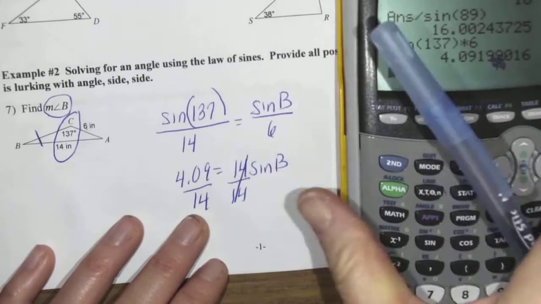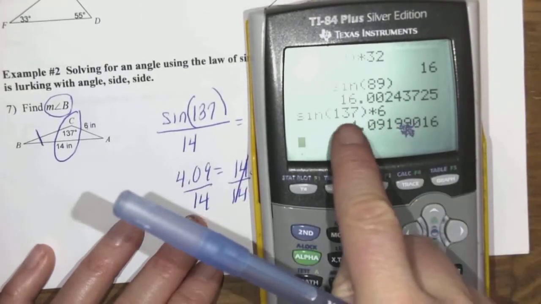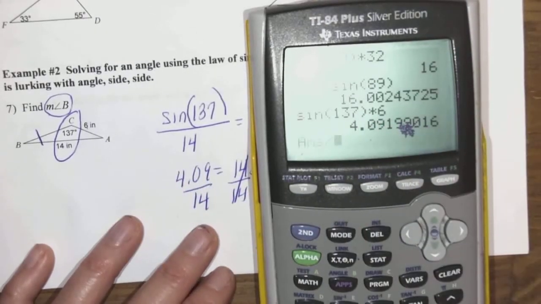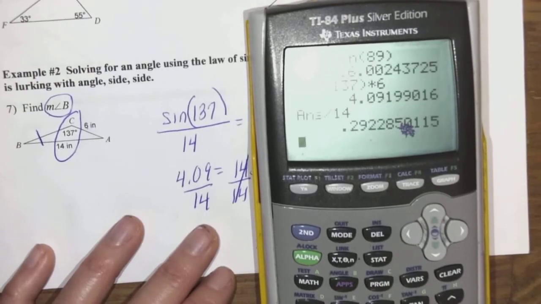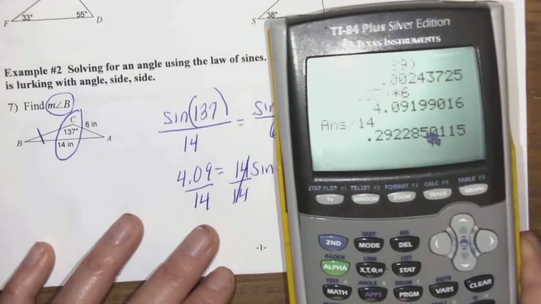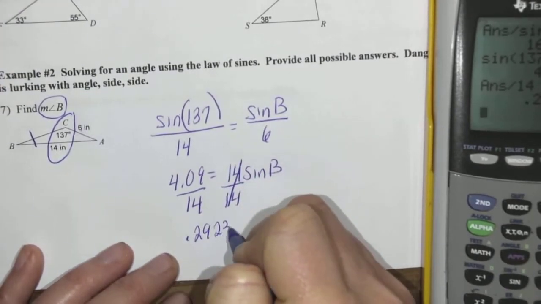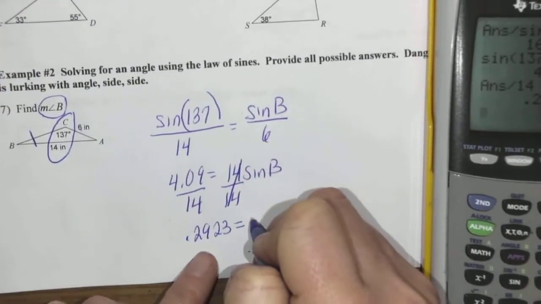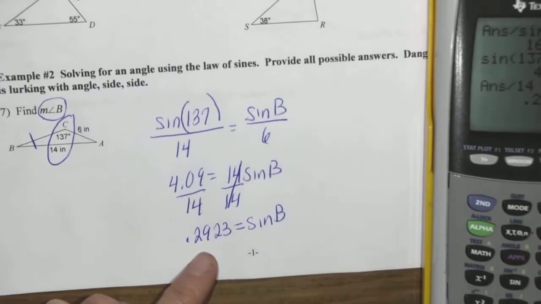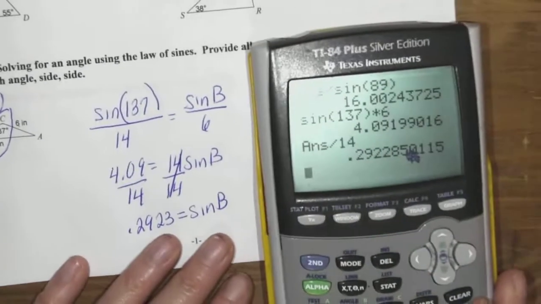So I have 4.09. Please note, I'm using the entire number here, and I'm just going to hit divide by 14. So I'm not rounding at all. I'm going to write 0.2923. And even though I'm rounding when I'm writing it down here, I'm going to make sure I use the whole thing when I use my calculator.